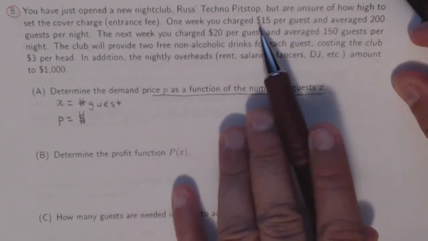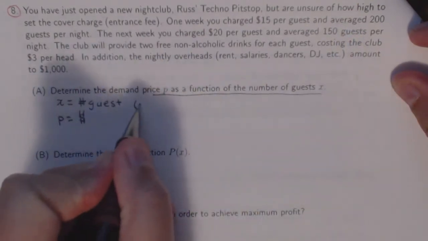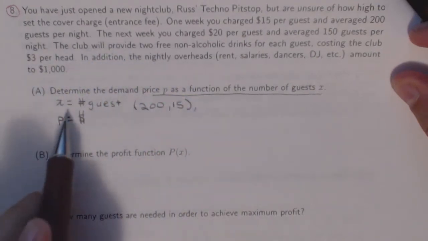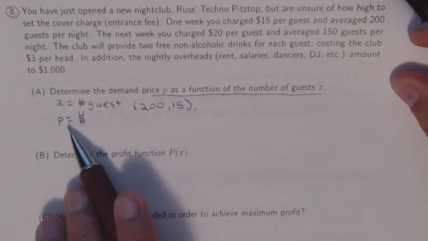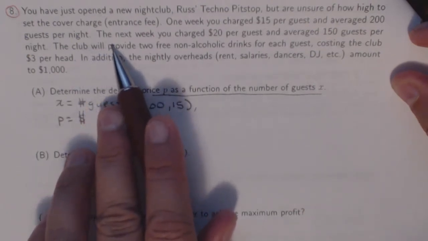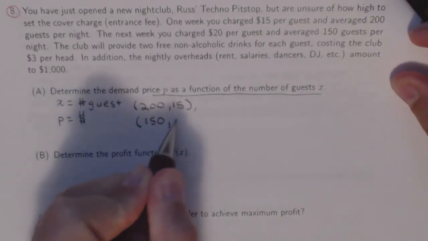It says 1 week you charged $15 per guest and averaged 200 guests, so the ordered pair would be (200, 15), because it said P is a function of X, X is my input. The second ordered pair, it says the next week you charged $20 and averaged 150 guests.